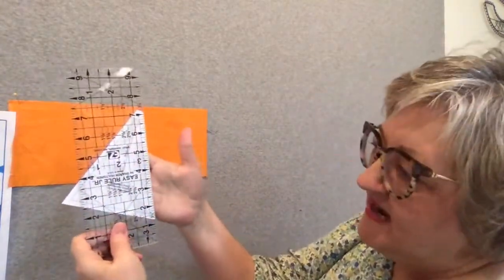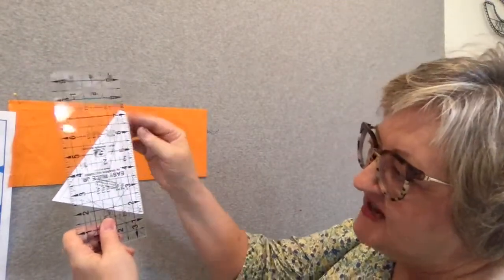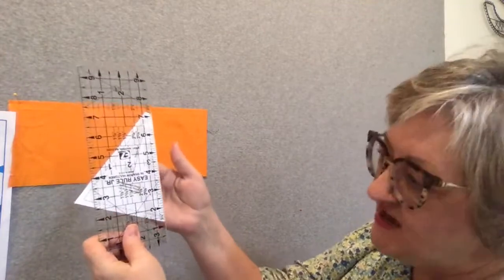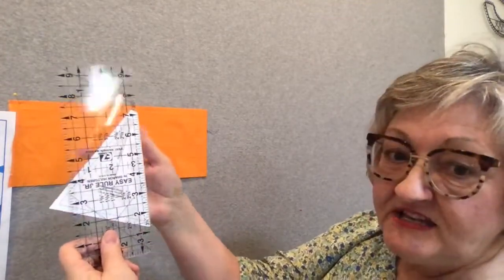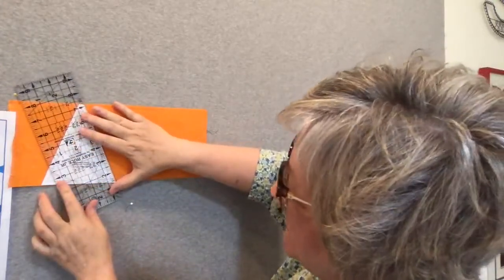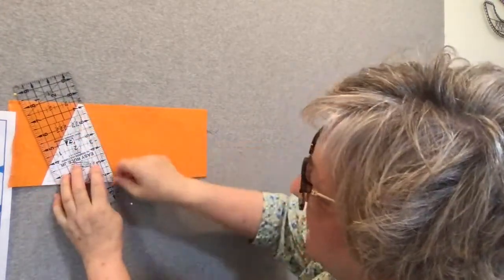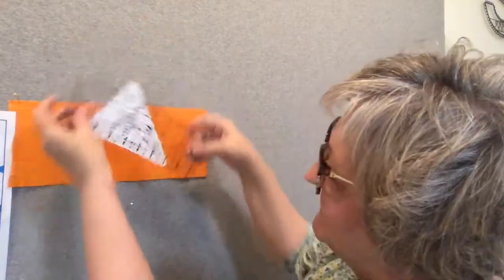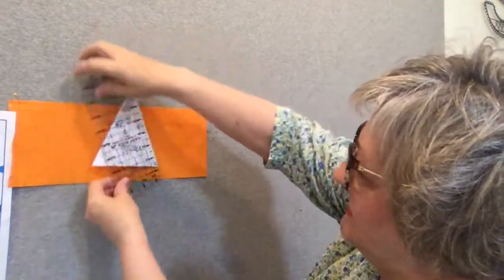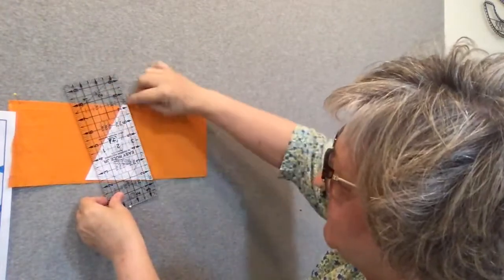So I've made a paper template, and I used the double-sided tape again, and I adhered the template to the back of the ruler. So now all I have to do is lay this on here and slice, and then I can rotate it and slice again, and I can rotate it and slice again.